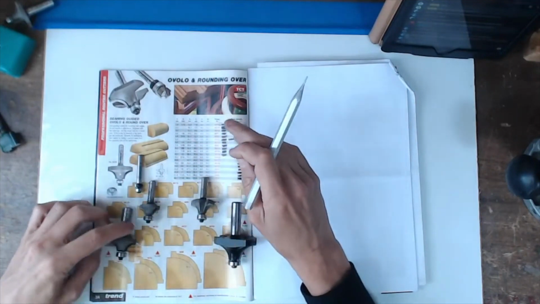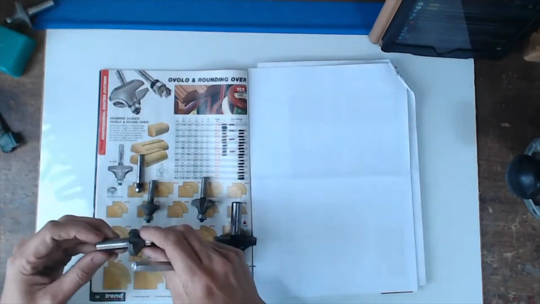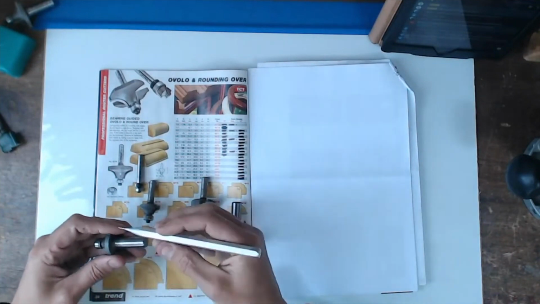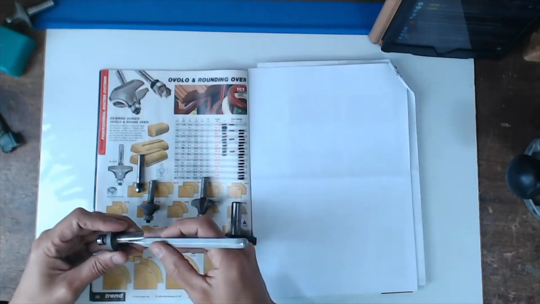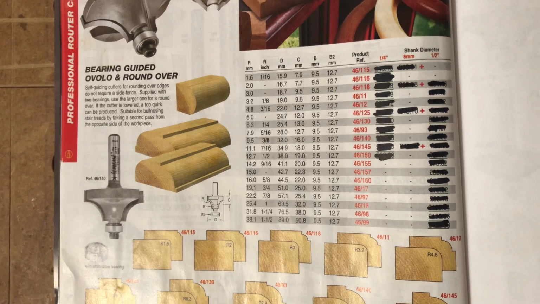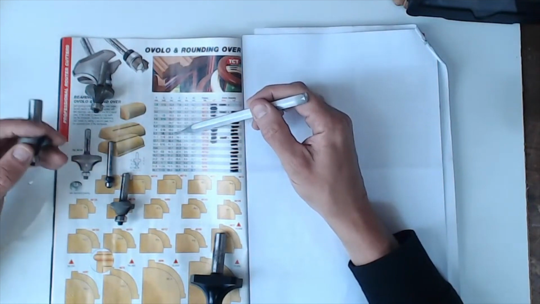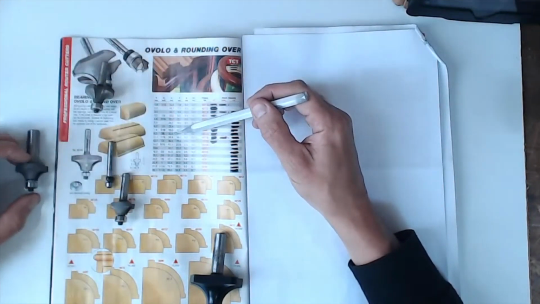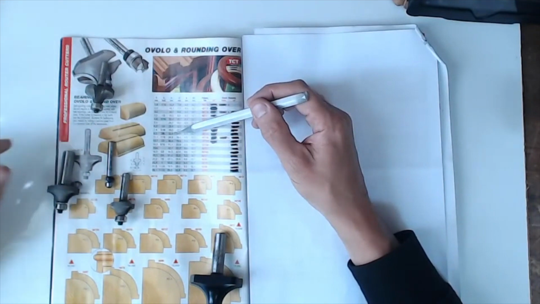And this cutter, as I can look at the cutter code, which is printed on here as well, is 45140. If I look this up in the table, on here is a table of the radius of the round over in metric and imperial, and then it's got the diameter of the overall cutter in the second and third columns. The diameter of this cutter is 32 millimeters, which is actually more than an inch. It's more like a 1.25 inch diameter cutter.